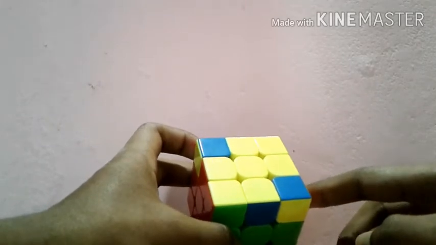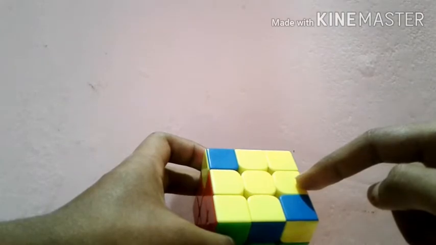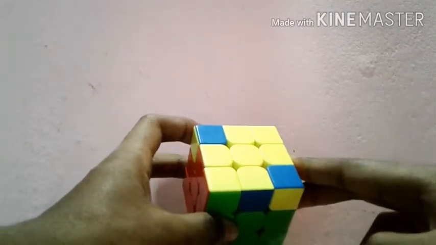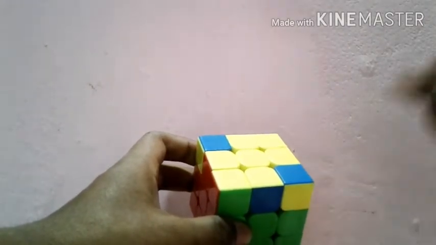The whole objective of this step is to make a cross on the U layer using the edges, not the corners, just the edges. So let's move on to the second case.